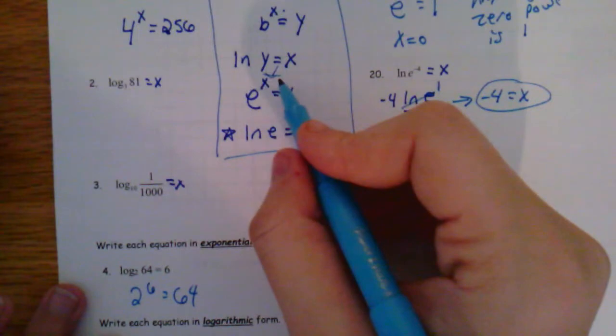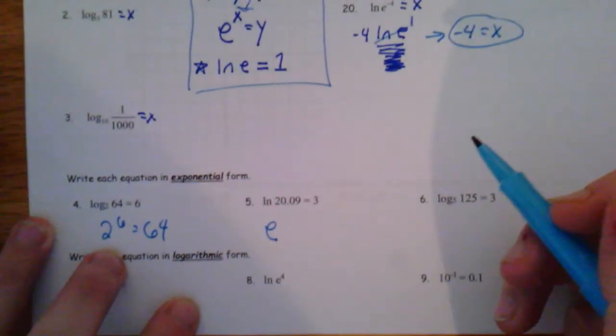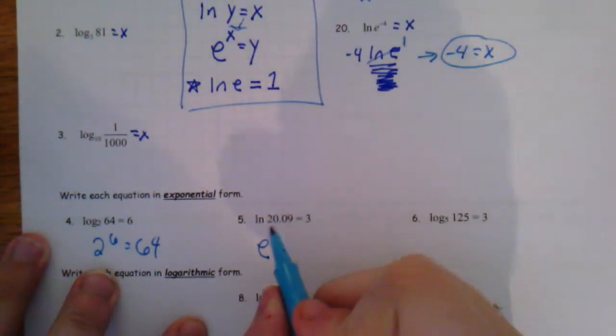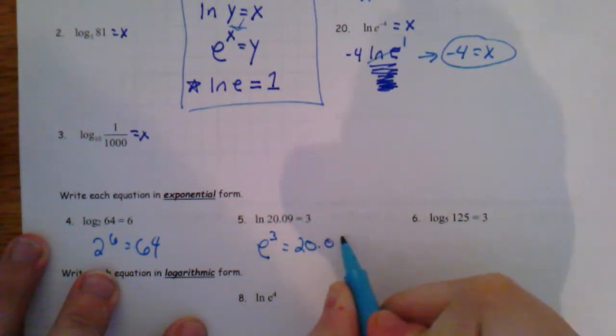ln of e, again, you can look at this conversion factor up here and say that it will become an e. And then you'll also see that the opposite side became my exponent, so that means I'm going to have an exponent of 3 equals 20.09, done.